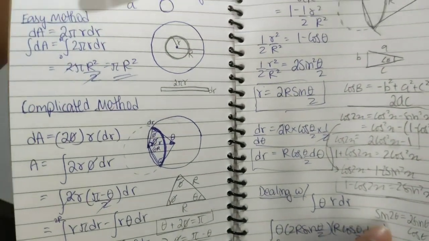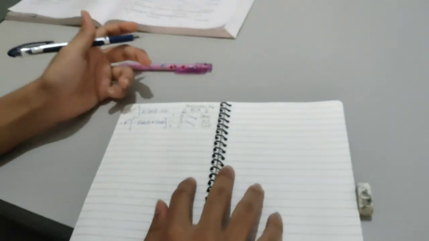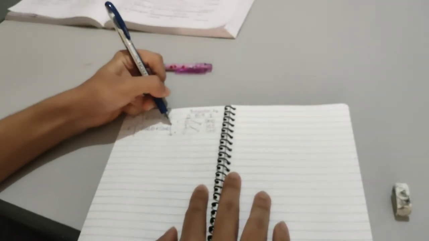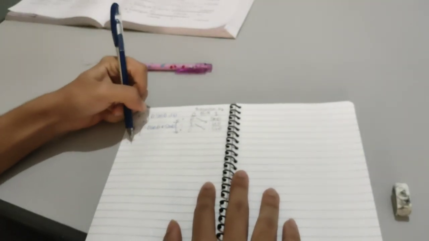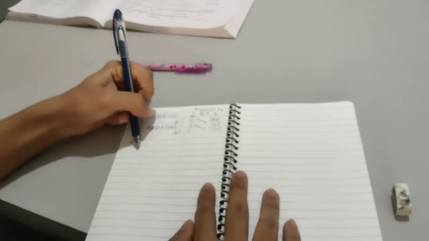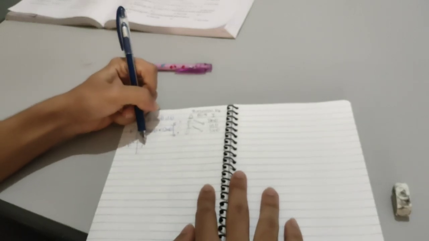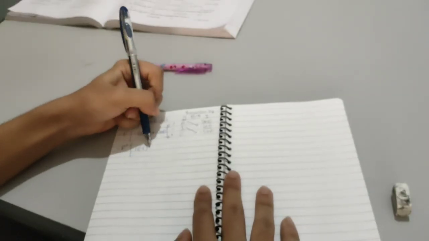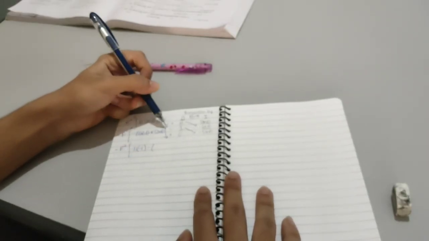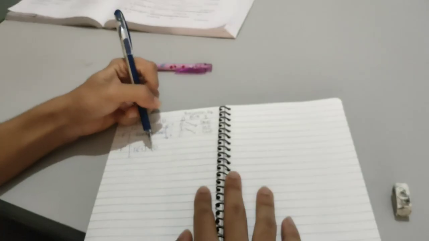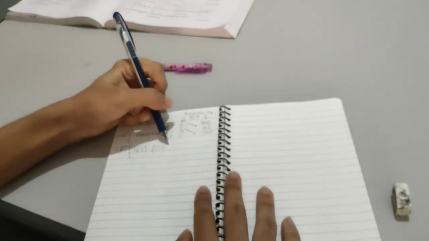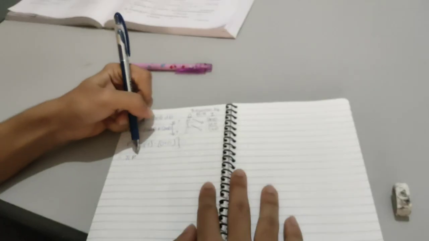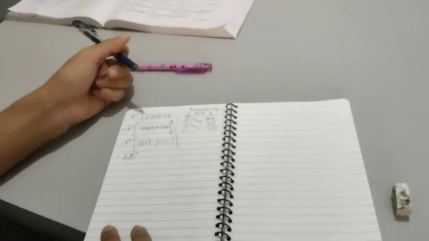So your theta is going to be from 0 to pi. So substituting it, you get r square times minus pi times minus 1, and the sine terms just give you 0, so you get pi r square. But this is not the answer.